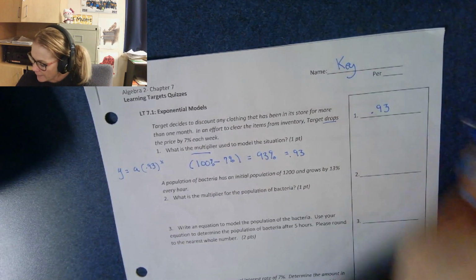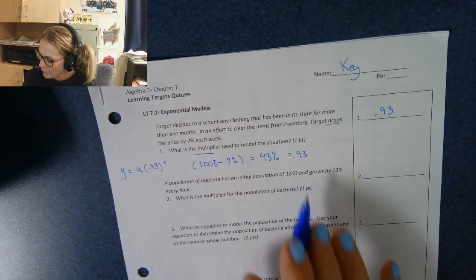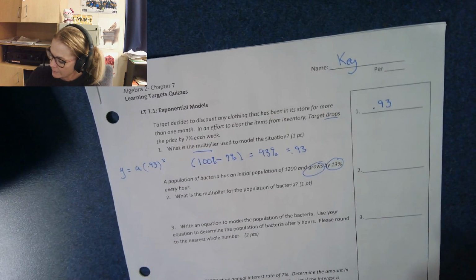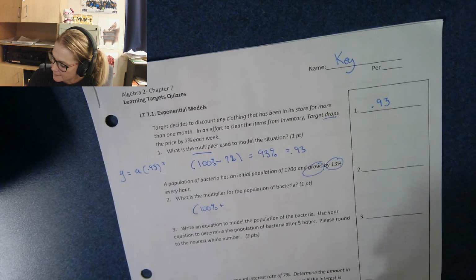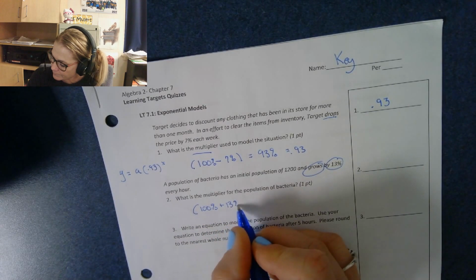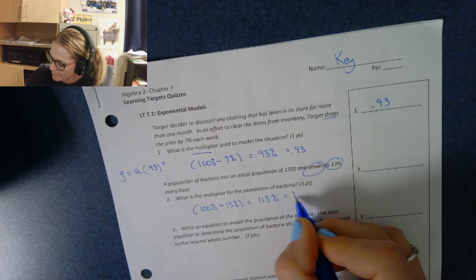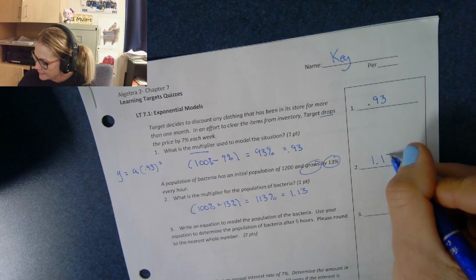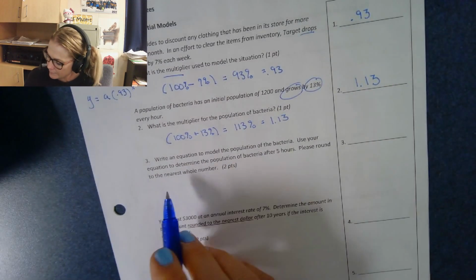A population of bacteria has an initial population of 1,200 and grows by 13%. What's the multiplier for the population? So this would be 100% plus 13%, which is going to be 113%, and as a decimal, that is 1.13. Okay? That was also very easy, just getting us to the formula question.